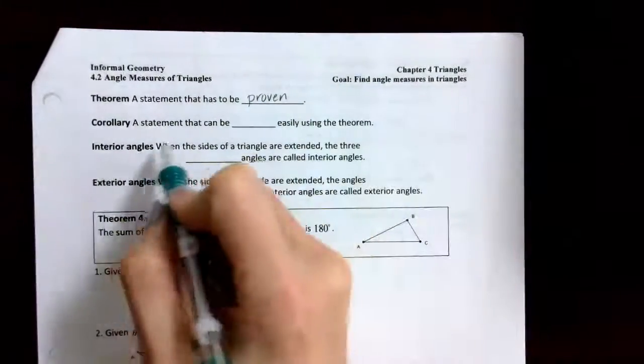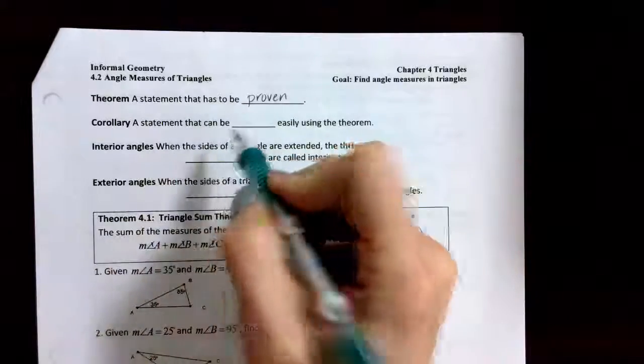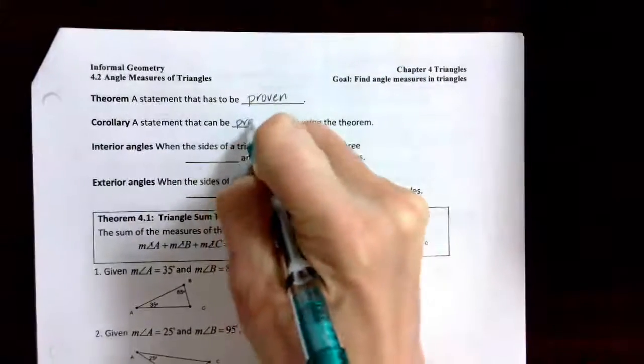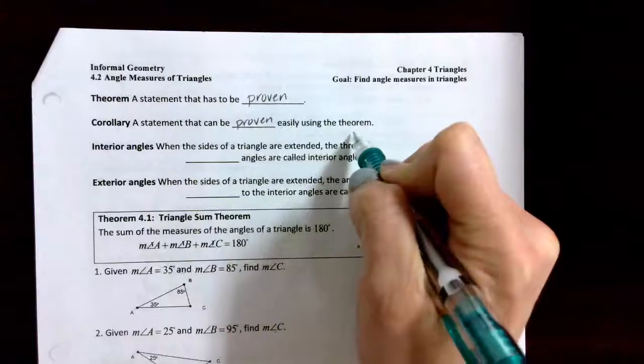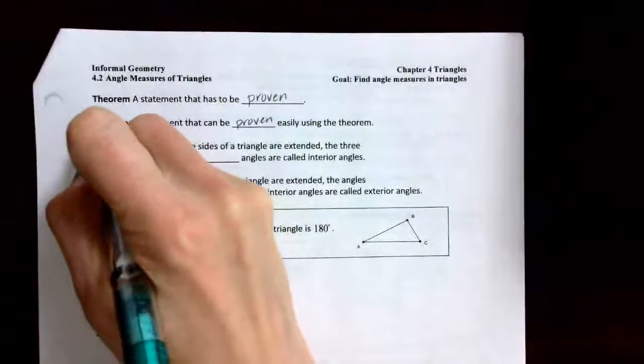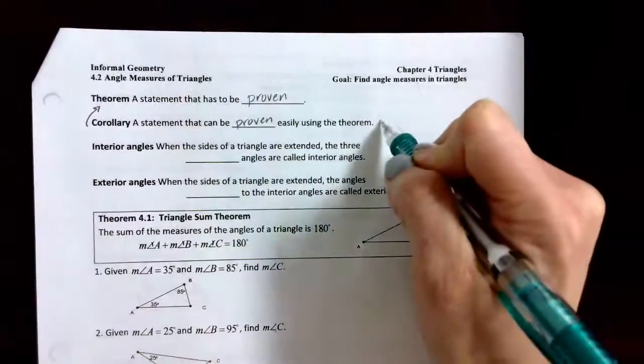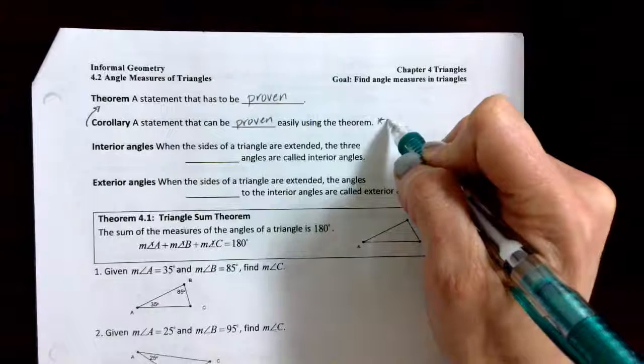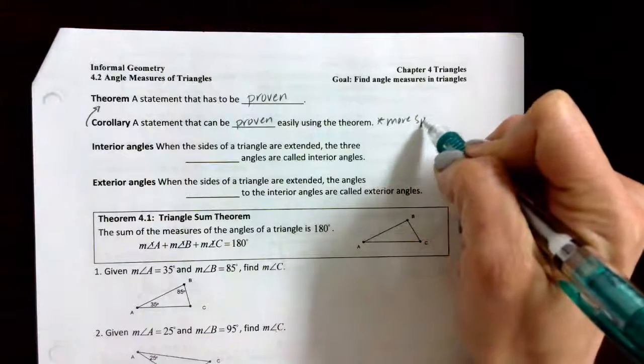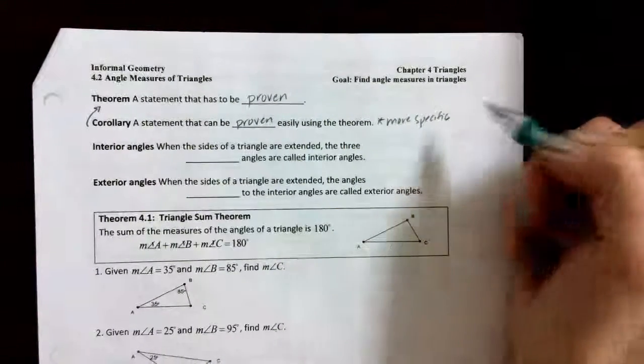A corollary follows a theorem in that it's a statement that can be proven easily using a theorem. So the corollary is going to follow that theorem. If you want to think about it, a corollary is probably going to be more specific than the theorem.